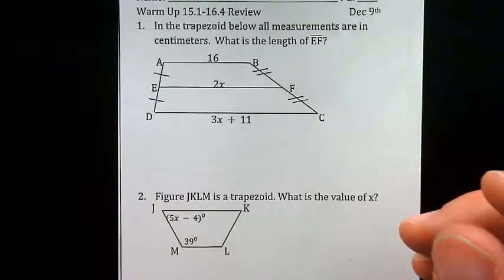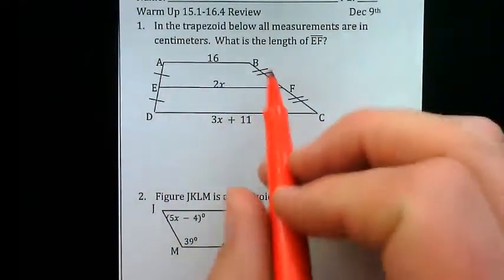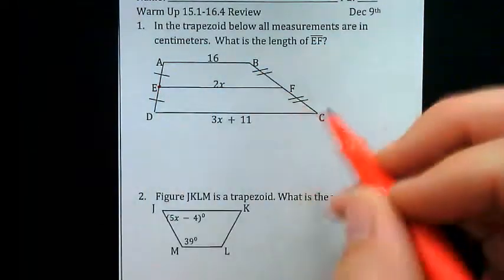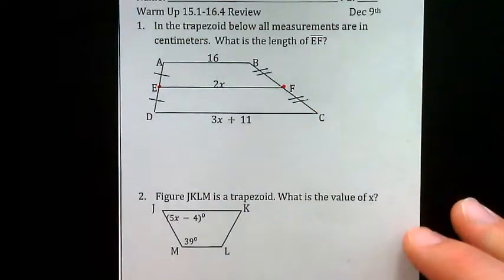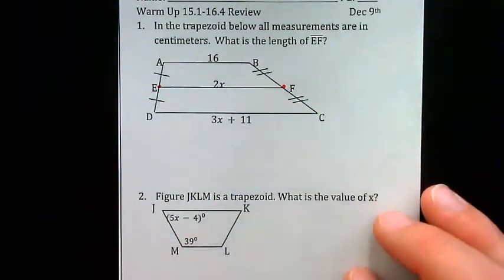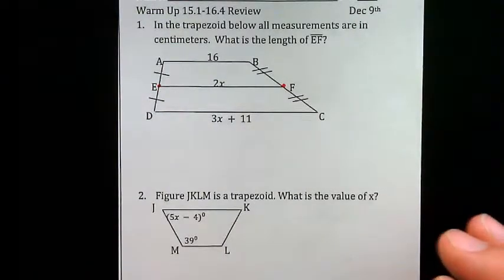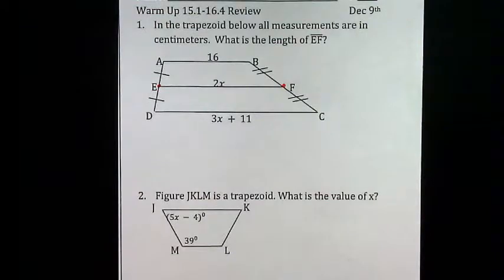mid-segment. We know we have a mid-segment because the congruency markings on here tell us that E is a midpoint and F is a midpoint for each of those sides. Since those are midpoints, this has to be a mid-segment. Which again, a mid-segment for a trapezoid can also be called a median of a trapezoid. In Springboard, they use the word median. But again, a lot of other books just call it a mid-segment. Same with the mid-segment in a triangle.